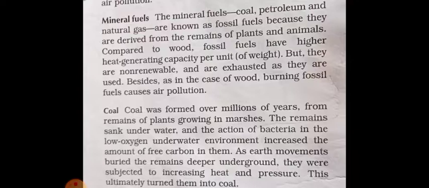Again, wood is a conventional source of energy, means traditional. From ancient times onwards, this wood is considered a traditional form of energy, and this wood usually comes from trees and forests in the neighborhood. And this wood is a renewable natural resource also. Wood is a renewable natural resource. But what is happening? Yes, but it may become scarce or finished.